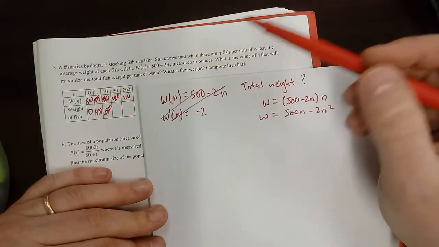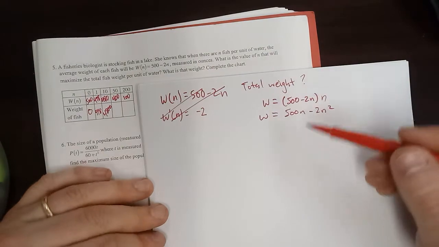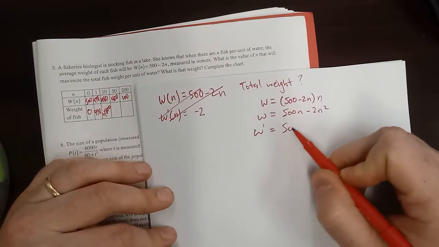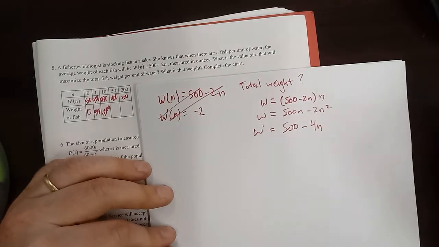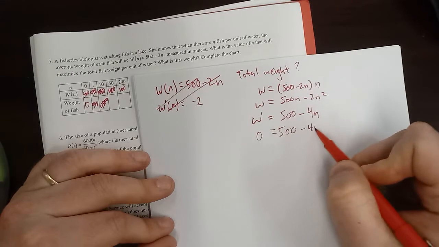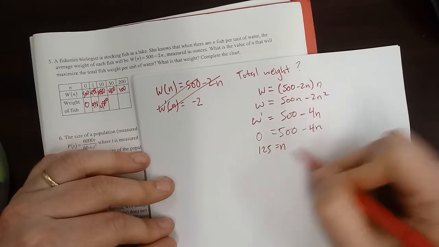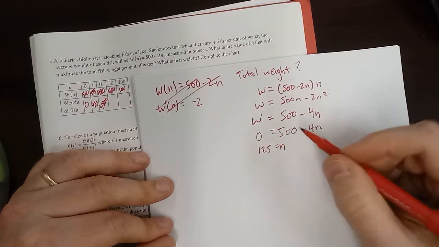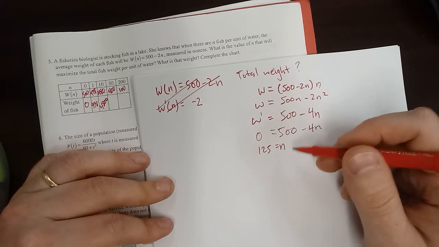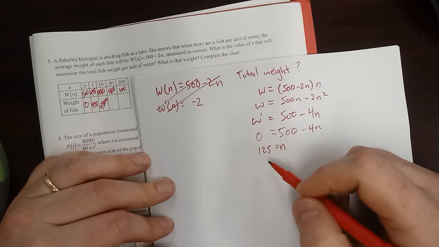most value of n, maximize the total fish weight. So if I take the derivative here, I'll get 500 minus 4n. So we'll set it equal to 0, do our normal thing. I'm going to skip the work here. It's 125, because you add the 4, divide by 4. I know that 500 is 250 twice, and 250 is 125 twice. So 125 fish is our sweet spot.